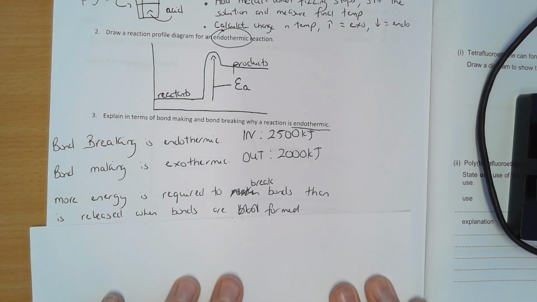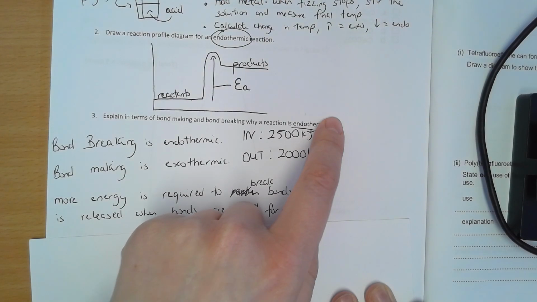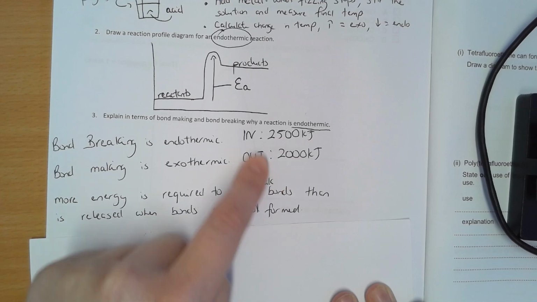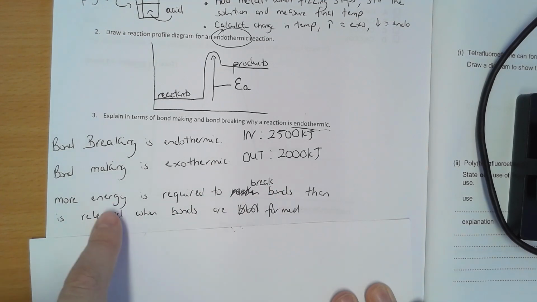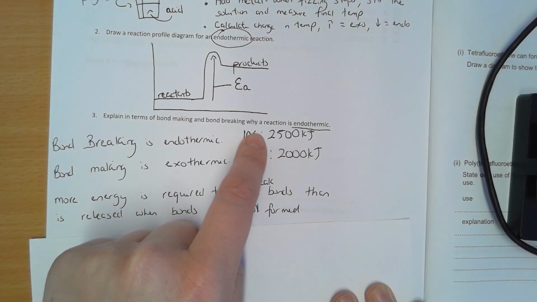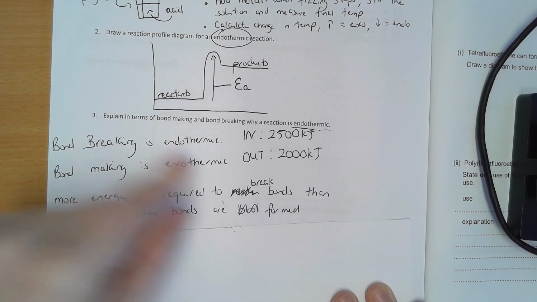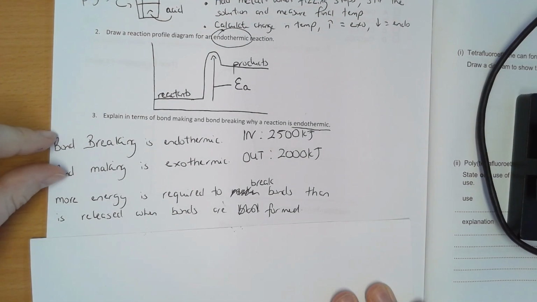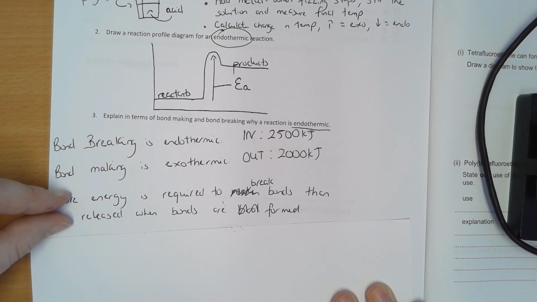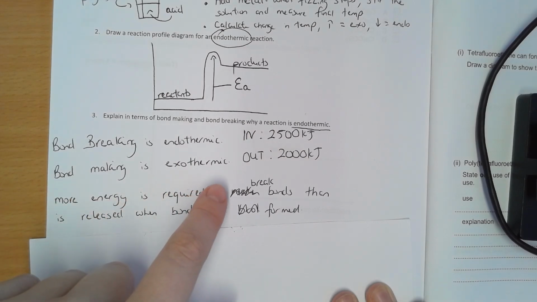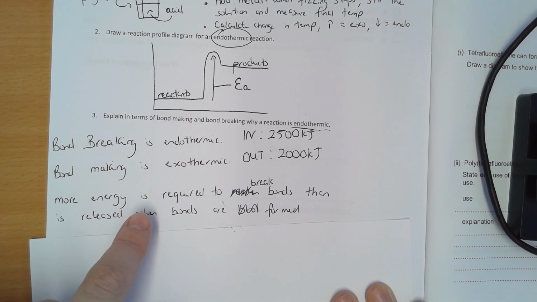So to phrase that in words, I'd say for an endothermic reaction, more energy is required to break the bonds than is released when the bonds are formed. You have to put more energy in to break than you got out when the new bonds were formed. Those first two sentences will always be the same, and then this last sentence changes depending on whether it's endo or exo. If it was exo, you'd say more energy is released when bonds are made than is required to break the bonds, or something along those lines.